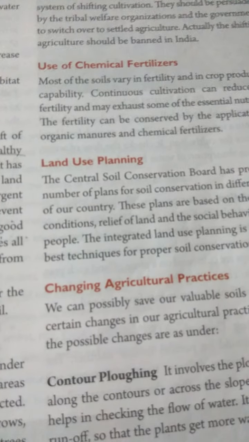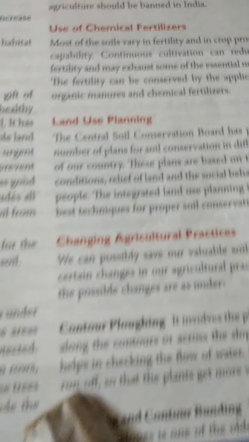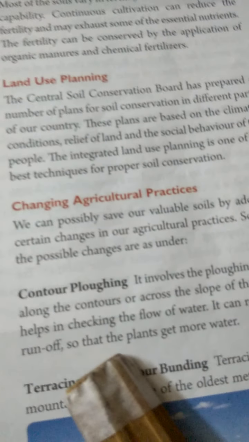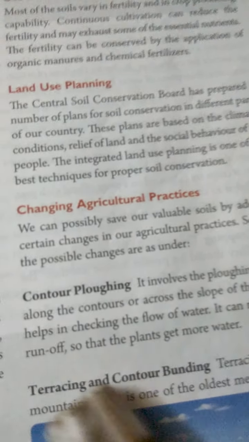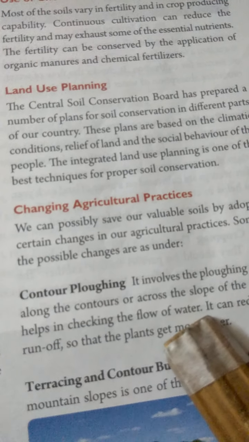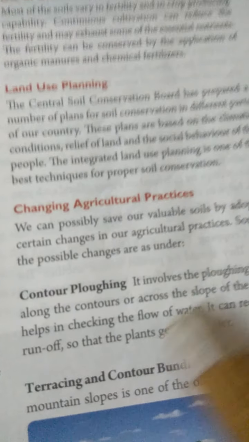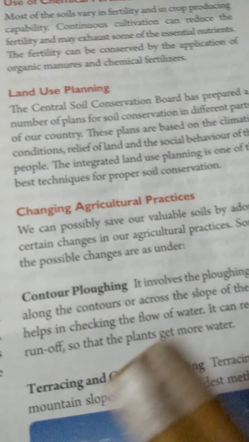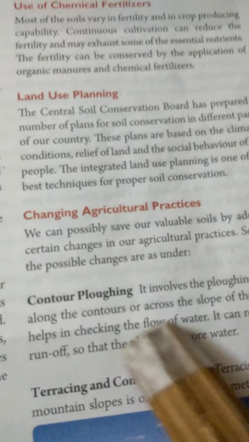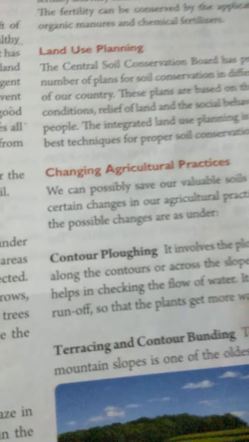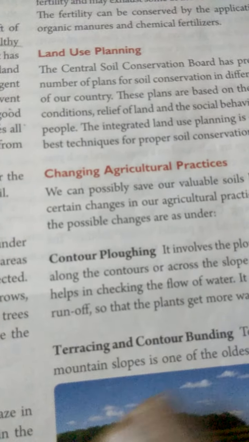Changing agriculture practices, for one, contour plowing. In some places where it is possible, they can grow crops, and they need water in some places, so they check the water and also the suitability of that particular place.